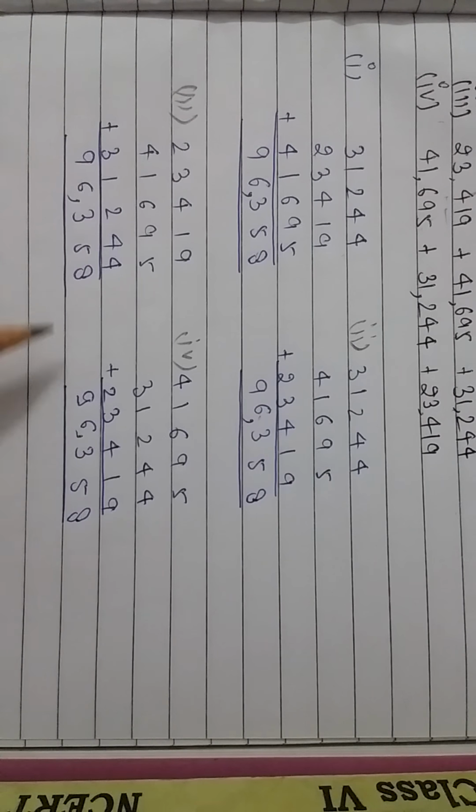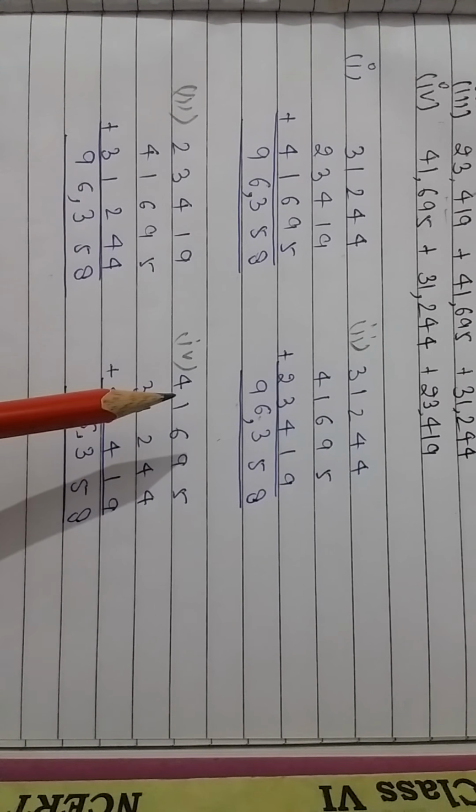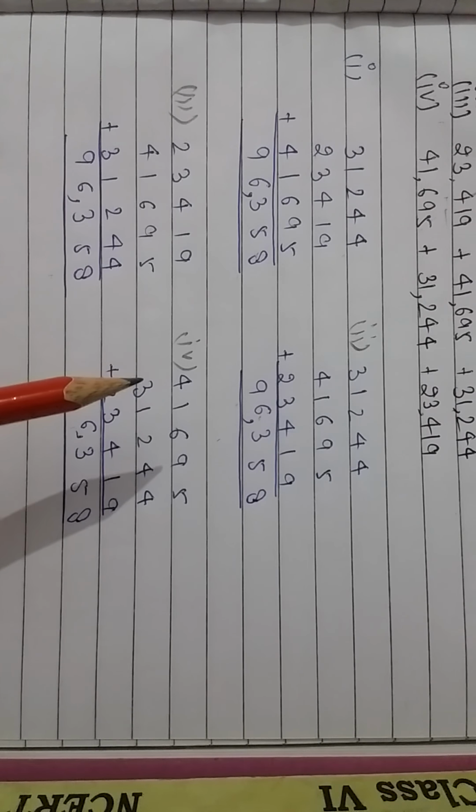On adding, you will find the same answer everywhere, because order of the addition does not change the answer. So this is all for today. I will send you the pic of the exercise separately along with this video. All the remaining parts of question number 1 and question number 2 are expected to be done by you, and from tomorrow we will start with question number 3.